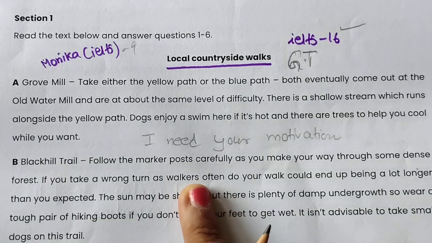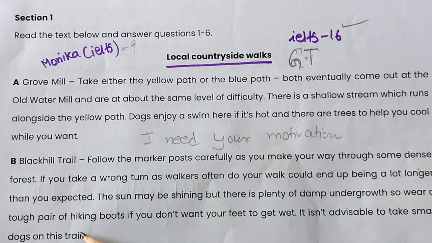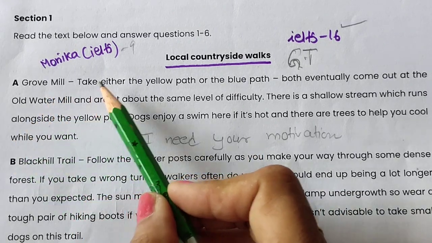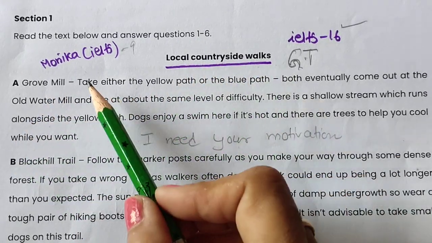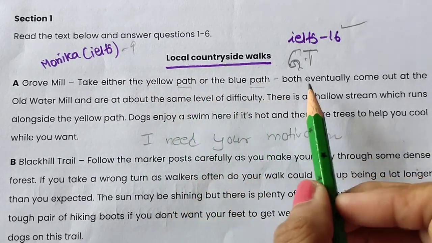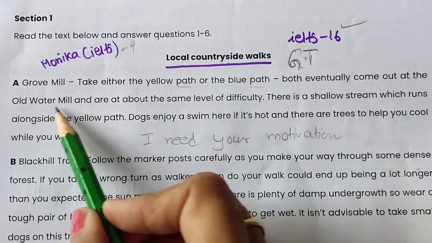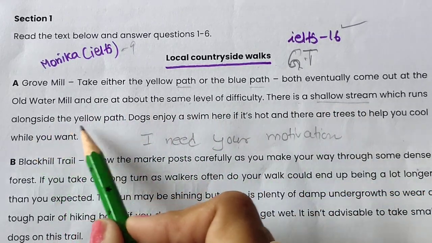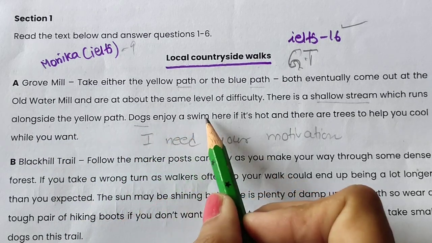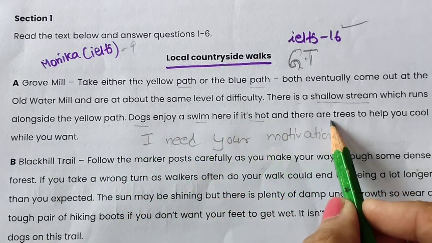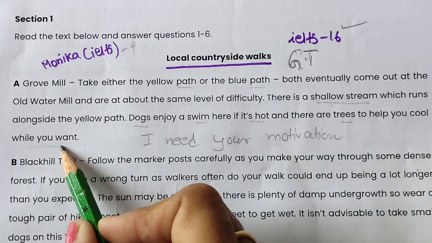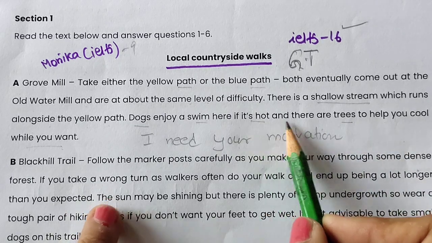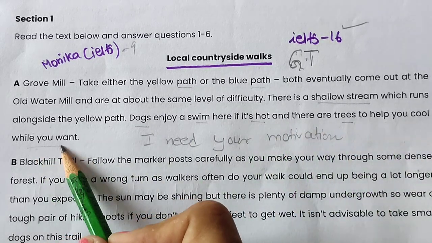So you can see this full paragraph I am showing. In fact, A and B, both paragraphs I am showing. You can also do it with me. So Grave Mill: take either local countryside walks, either the yellow path or the blue path, but eventually come out at the older water mill and are about the same level of difficulty. There is a shallow stream which runs alongside the yellow path. Dogs enjoy a swim here. If it is hot, there are trees to help you cool while you walk.